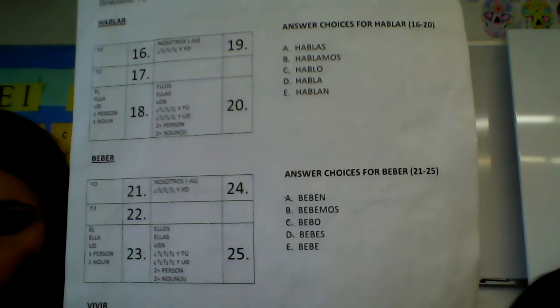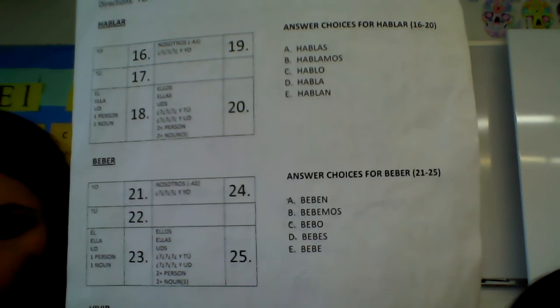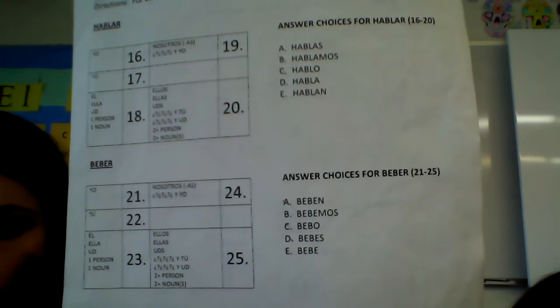23 wants the él, ella, usted, one person or one thing form of beber, so find the one that would be and bubble it in. And remember, these endings should match the same ER endings you used for the front page.